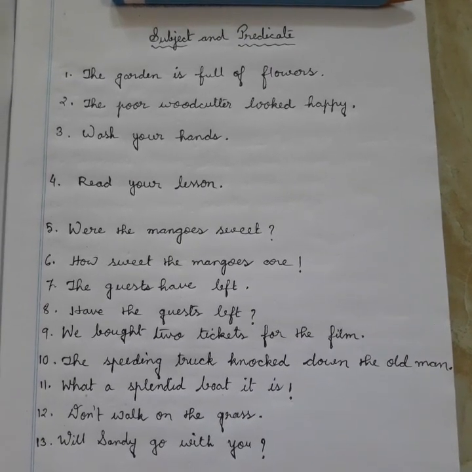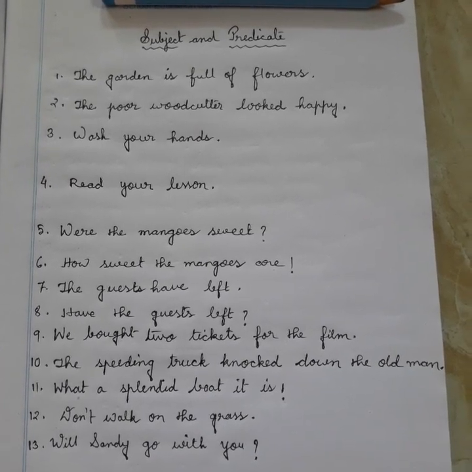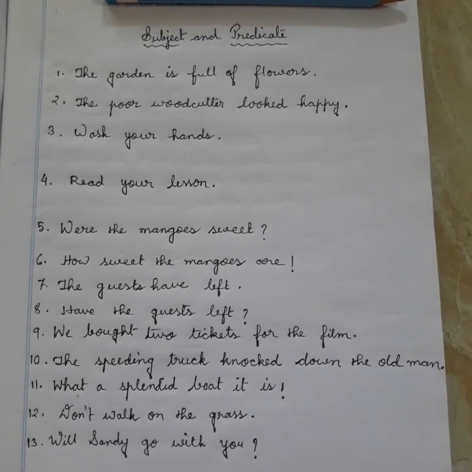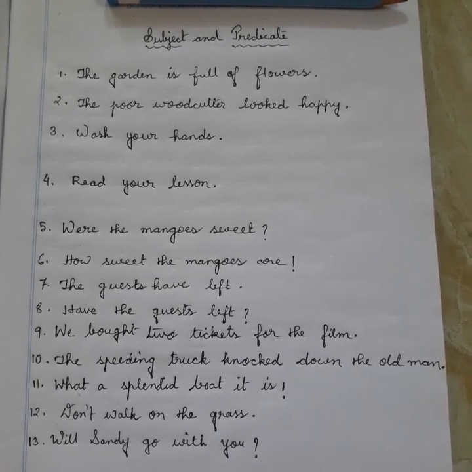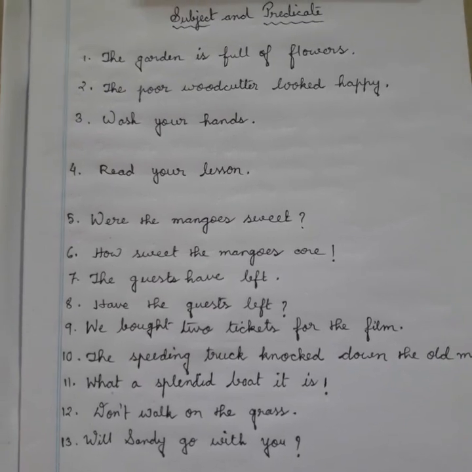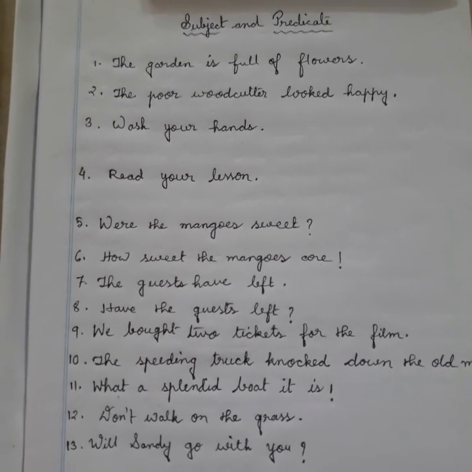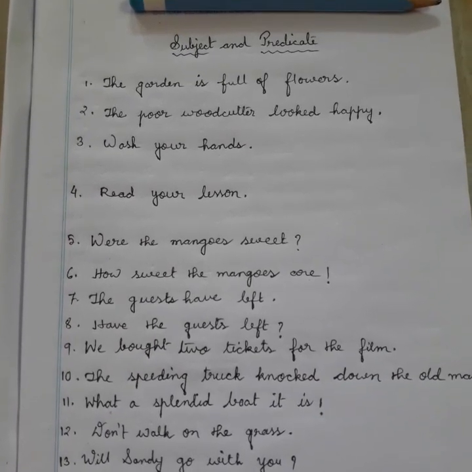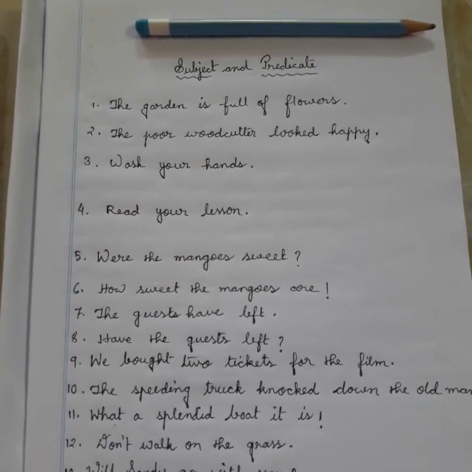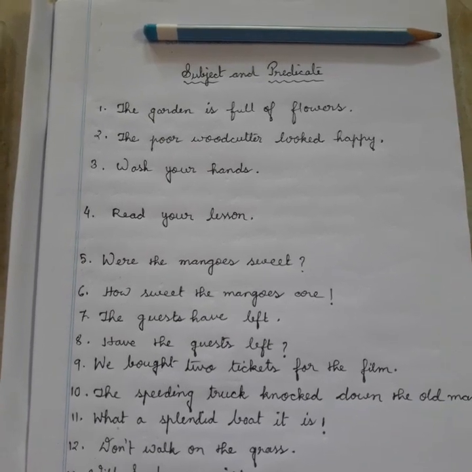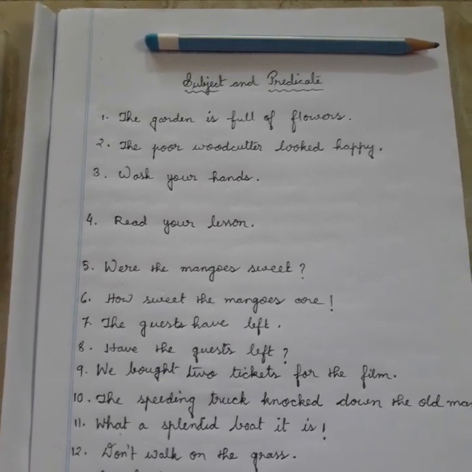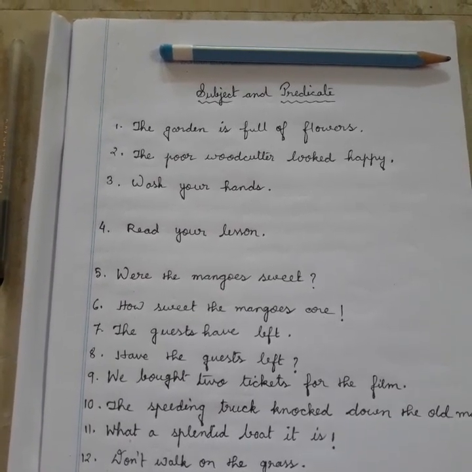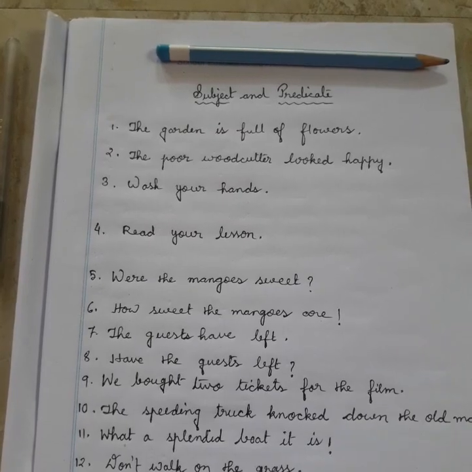Today I am going to explain subject and predicate. I hope everybody knows that a sentence is divided into two parts. They are subject and predicate. What is a subject? The part of the sentence that tells us who or what the sentence is about is called the subject. The subject performs the action denoted by the verb. The rest of the sentence is called the predicate. The predicate contains the verb.